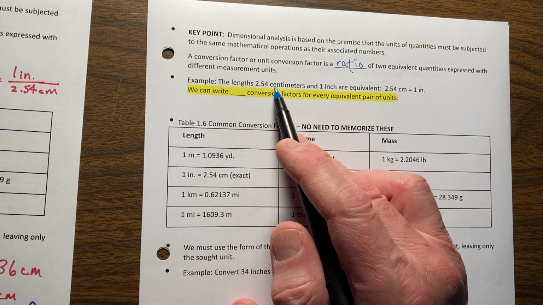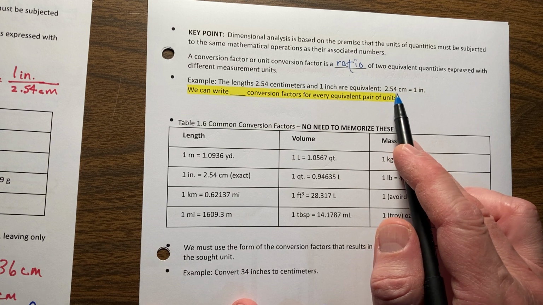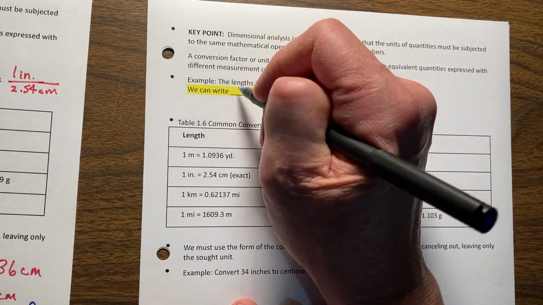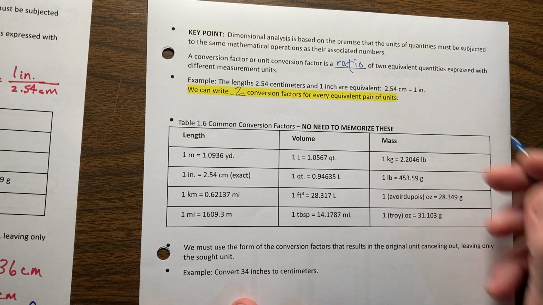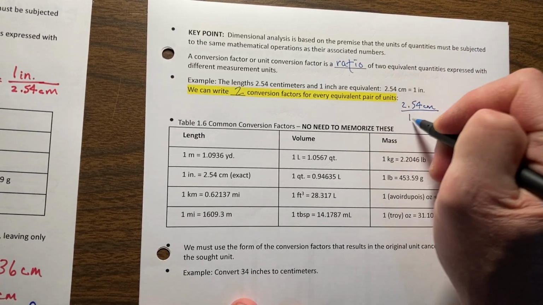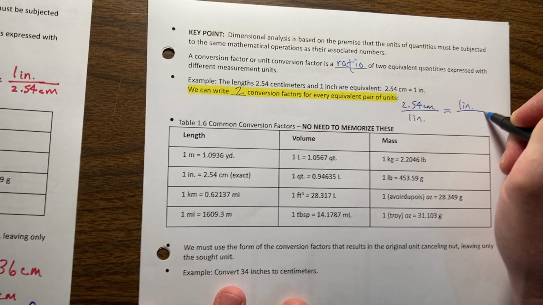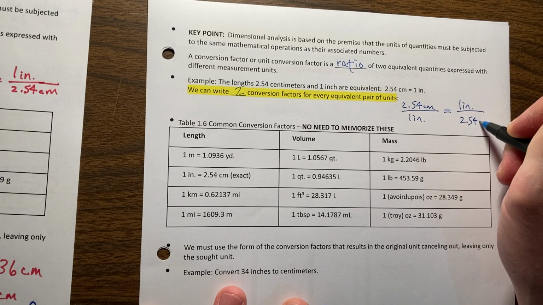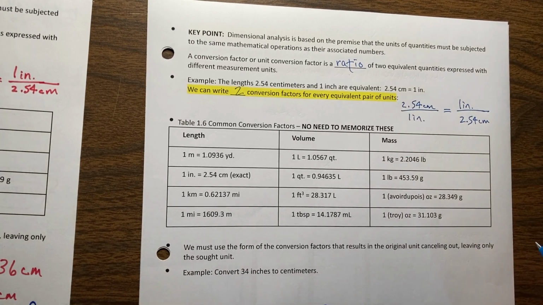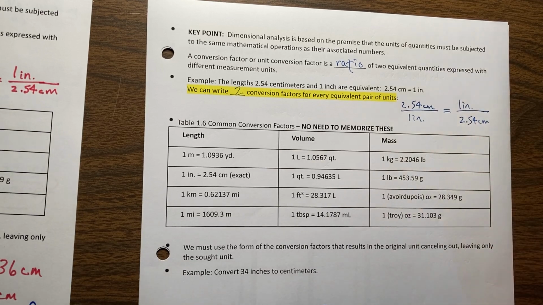So for example, the lengths 2.54 centimeters and 1 inch are considered equivalent, so we just say they're equal. So you can write 2 conversion factors for that. I could write 2.54 centimeters over 1 inch, but that would be equal to 1 inch over 2.54 centimeters. I get 2 conversion factors. Every time I have a definition, I get 2.